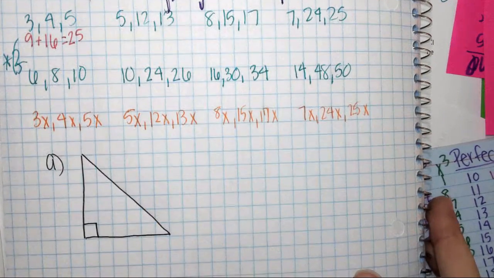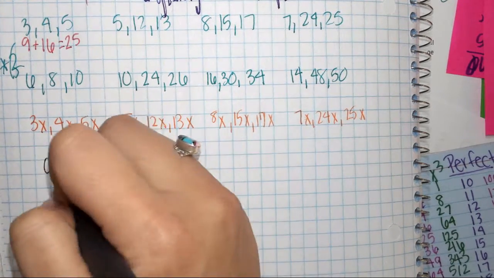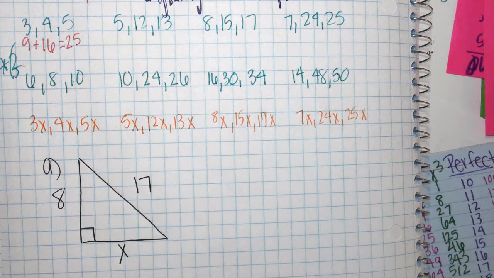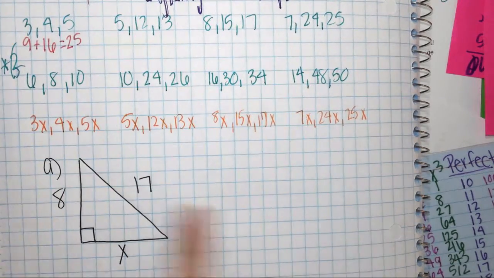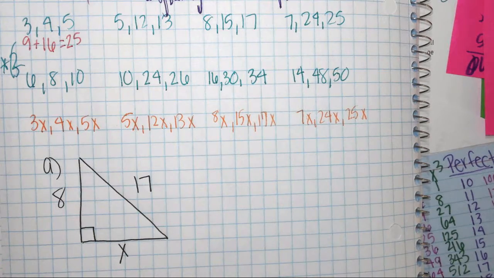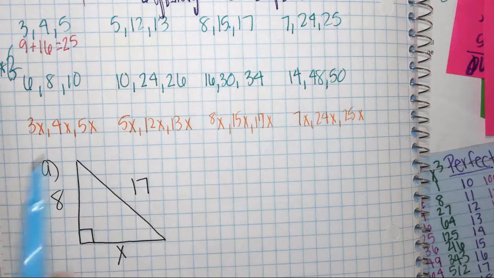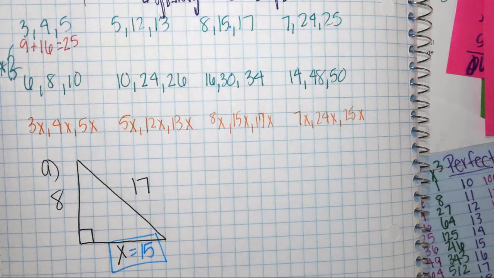And I say, I want you to find the missing side length x. And I give you that this is 8 and this is 17. Well, normally we would do the Pythagorean theorem, or we could look for 17 as a hypotenuse. Do we see 17 as a hypotenuse anywhere up there? Yes. Right here, correct? Third row? What would the missing side length be if I already have 8 and 17? 15. You're done.